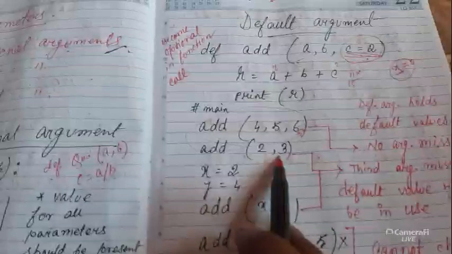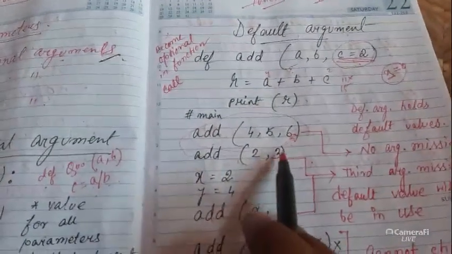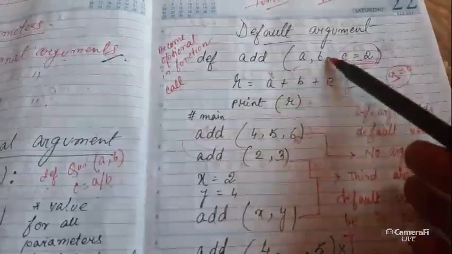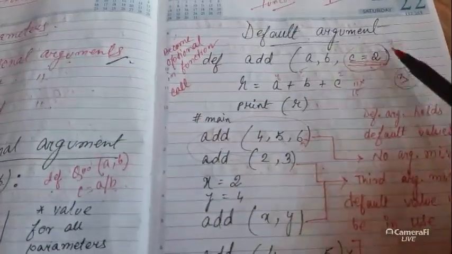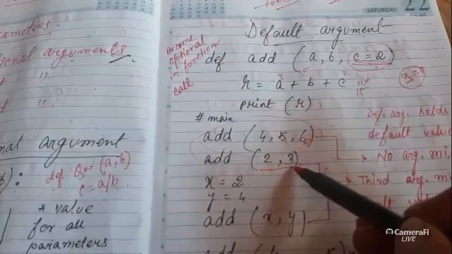Now I am going for the second one, 2 comma 3. Here you can see the third value is missing, that means c is missing here. So 2 will go to a, 3 will go to b, and c by default will take 2. So for this second case, what will be the result?